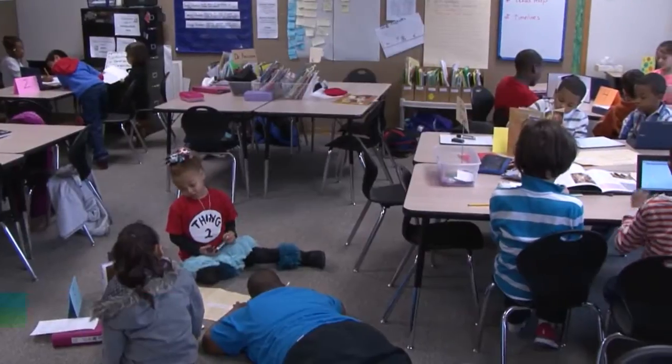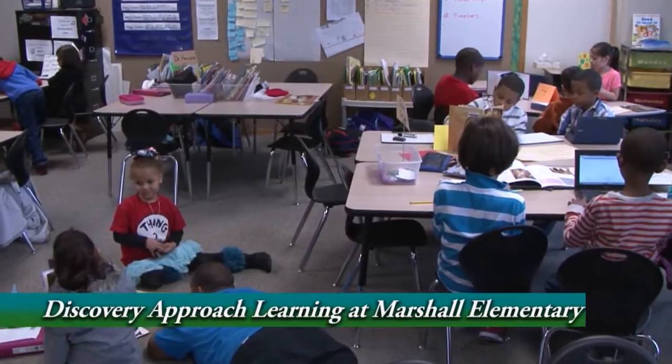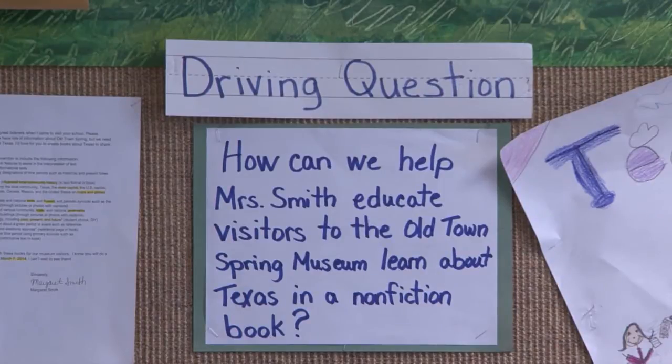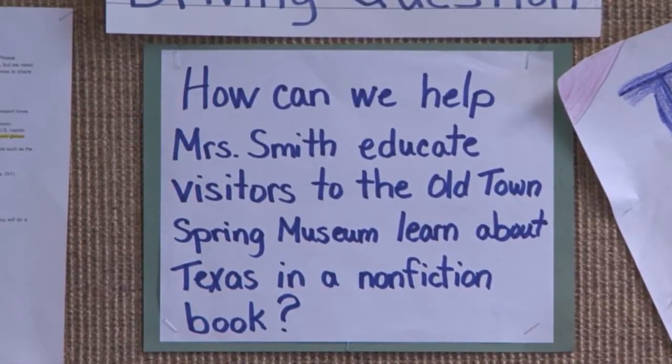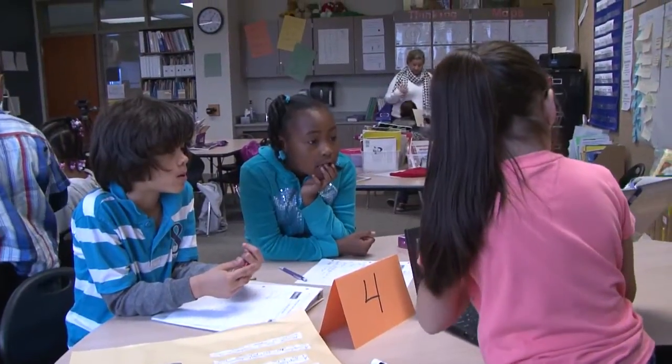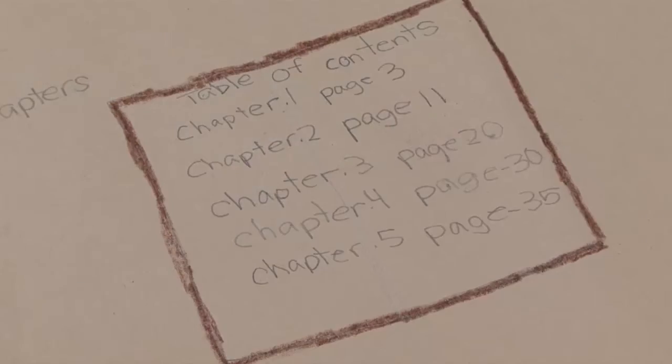Well, the students this week have been working on research for a project. We had Mrs. Smith from the Spring Historical Society come out and talk to the kids about what Spring was like in the old days. She's given the kids a problem. They are going to create a book all about Texas and what Texas was like in the past. But before they can make their book, they have to know about non-fiction text features.